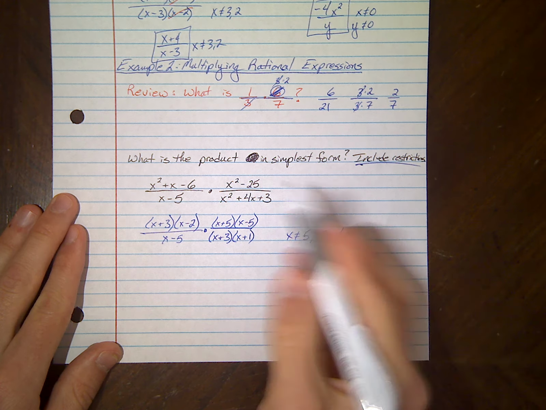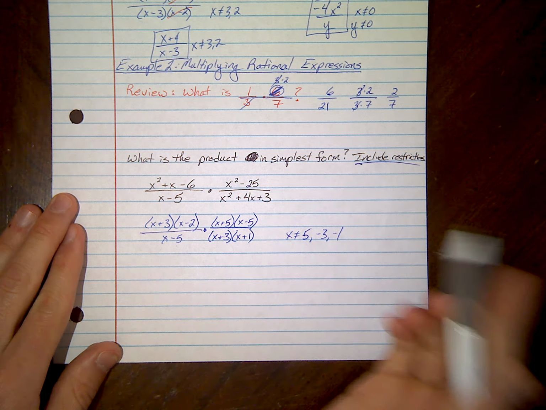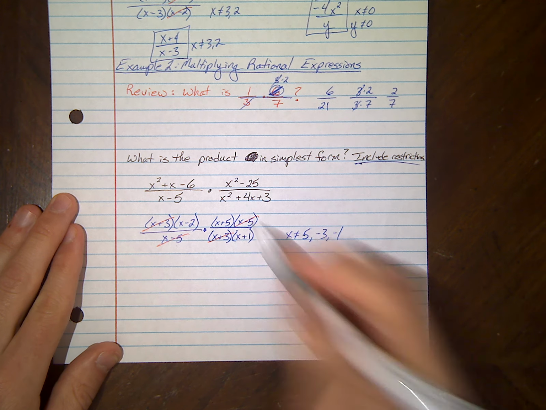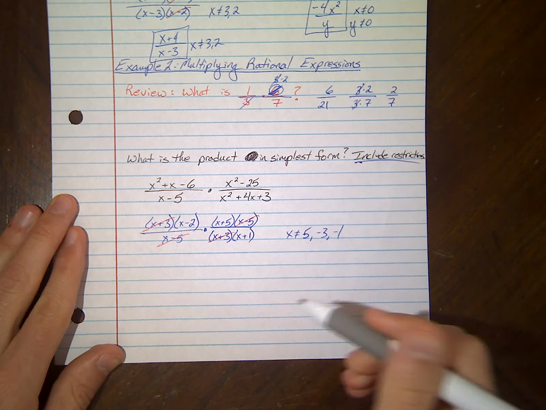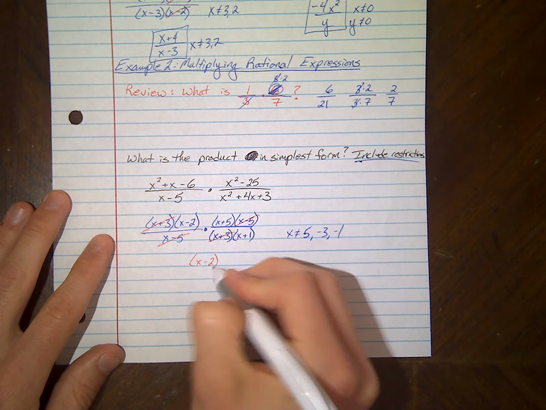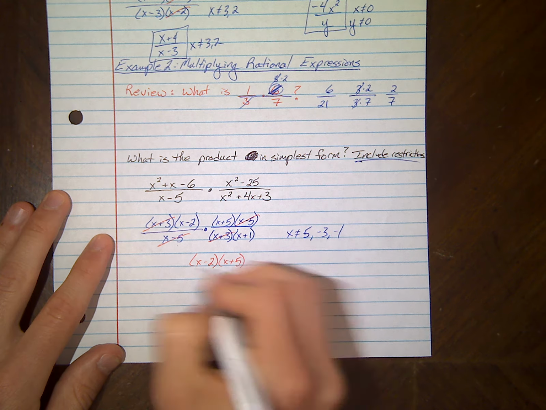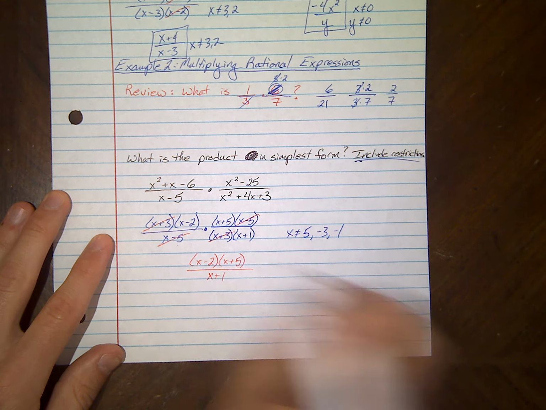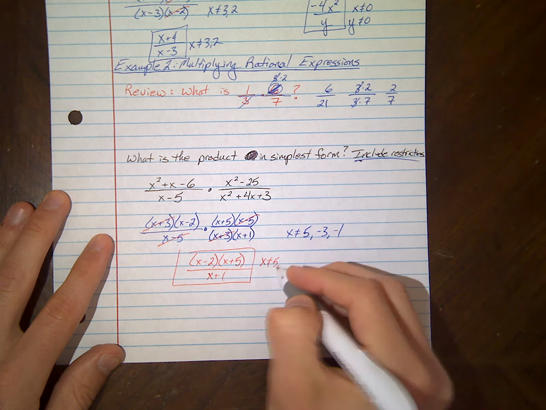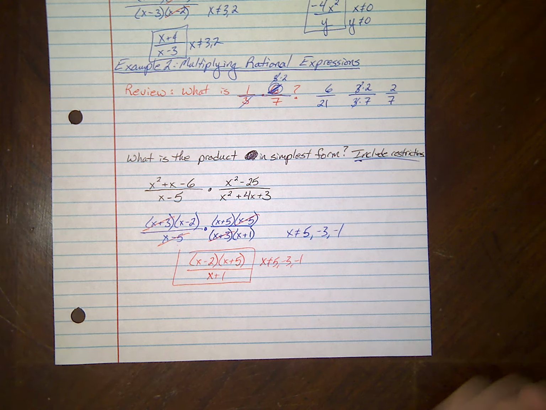Now you get to go nuts and just completely cancel a bunch of stuff off. X plus 3's cancel, x minus 5's cancel. And then just rewrite what you have. And you don't need to FOIL this back out. X minus 2, x plus 5 over x plus 1, with these restrictions. Okay, that's all you have to do.